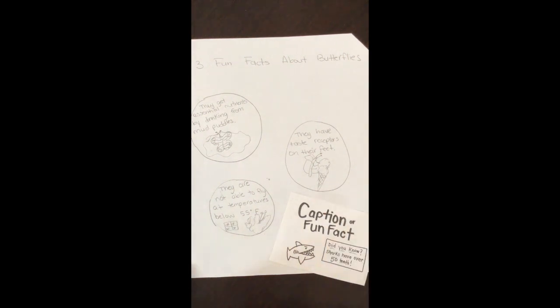So think about, does your picture teach the reader? If it does not, how can you teach your reader in your pictures today?